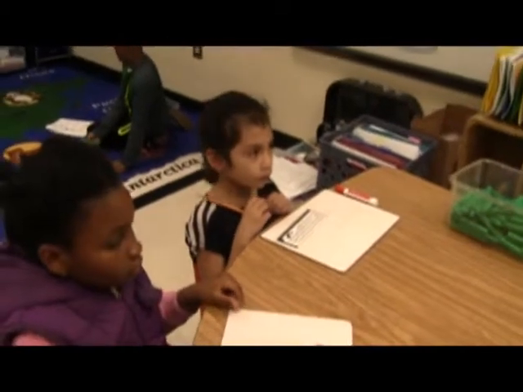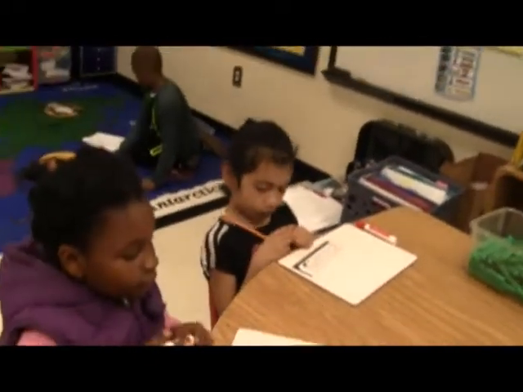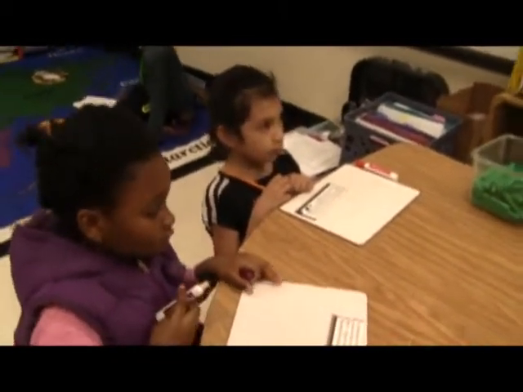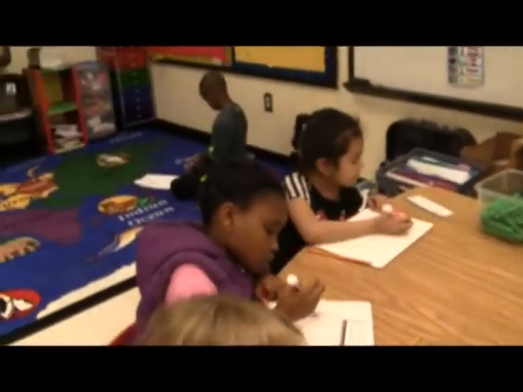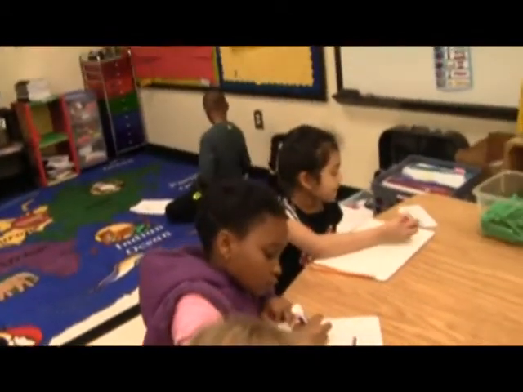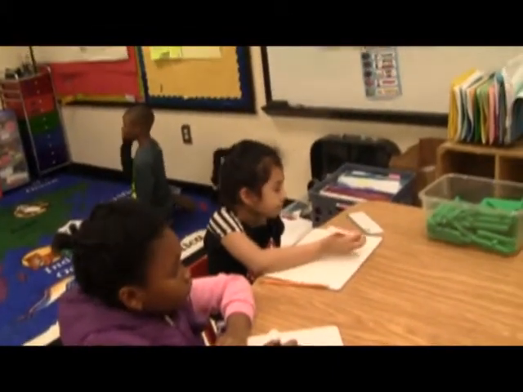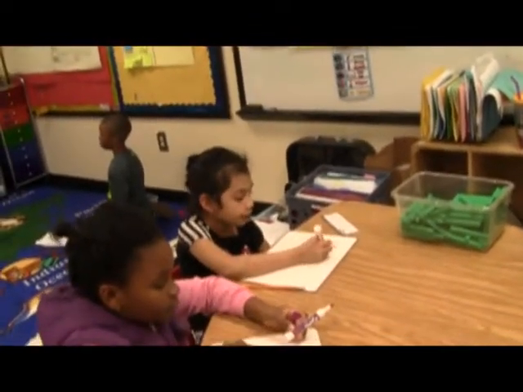CUBES is an acronym for the following. C stands for circle key numbers. U means underline the question. B is for box math action words or phrases, that is, the actual action occurring in the problem. E is for evaluate, or what steps do I take? And S is solve and check. Does it make sense?